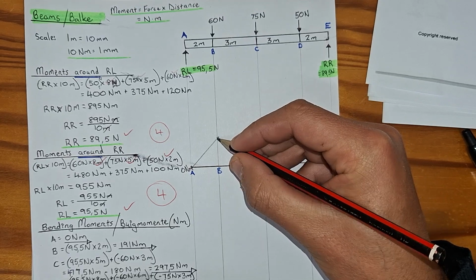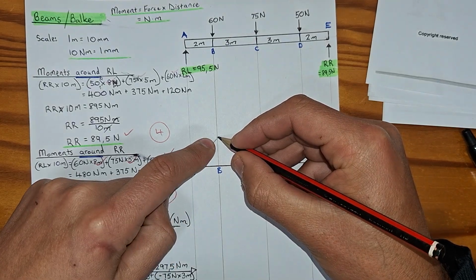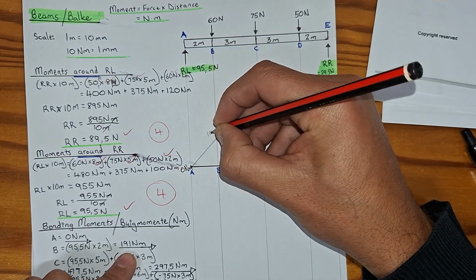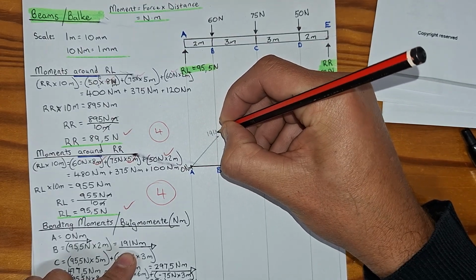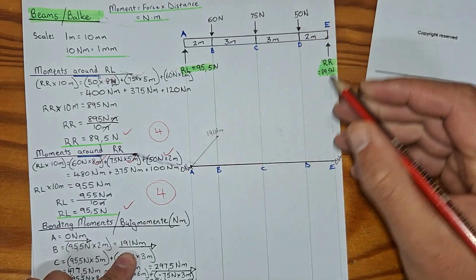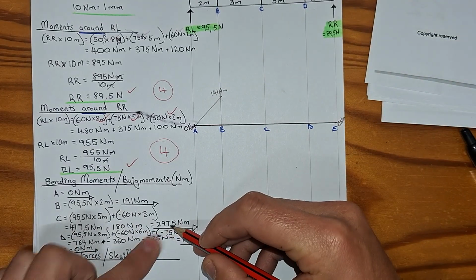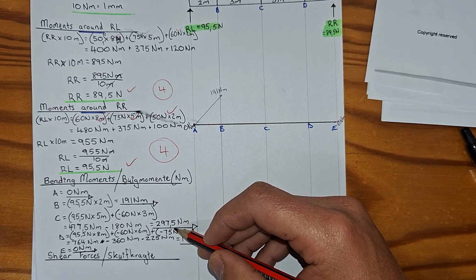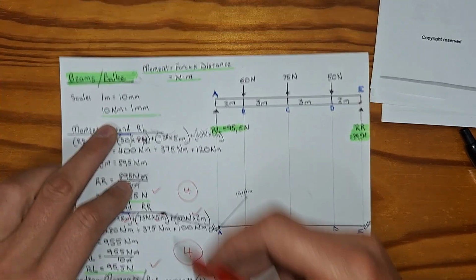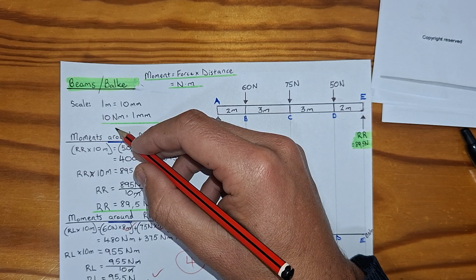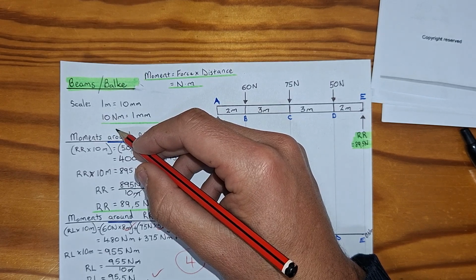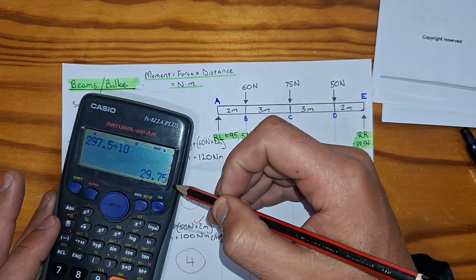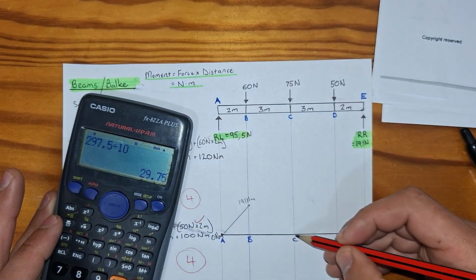Then make sure you label this point. You might not get your mark if you did not label the value of 191 Newton meters at that point. The next one would be 297.5 newtons, 297.5 divided by our scale, which is 10 Newton meters equals to 1 millimeter. So the answer here would be 29.75 millimeters that it goes up from 0.